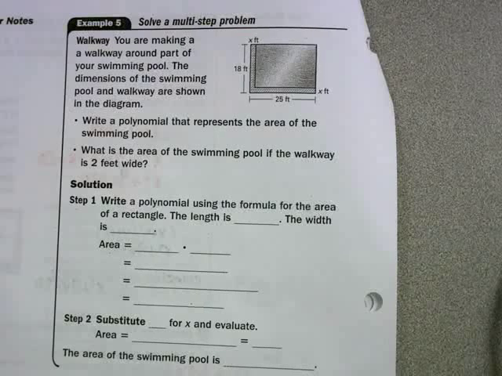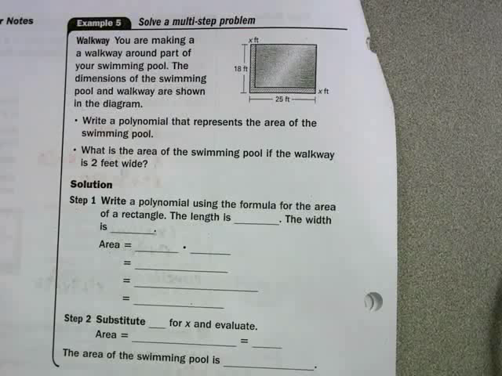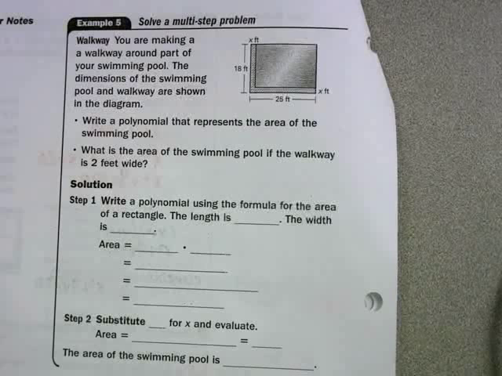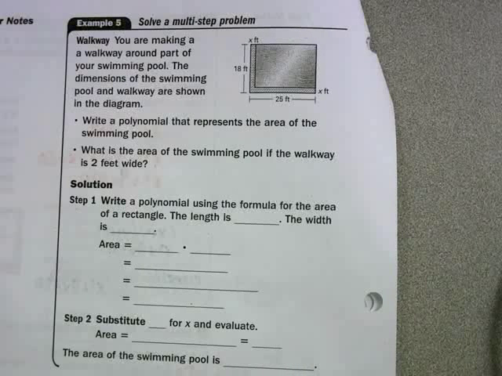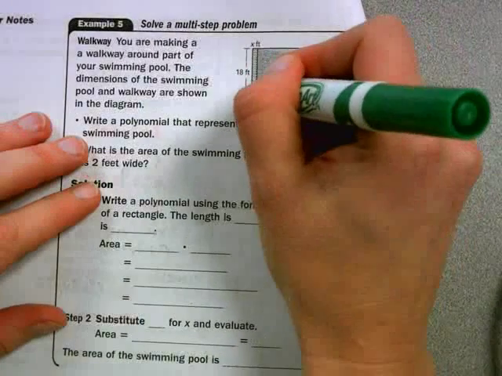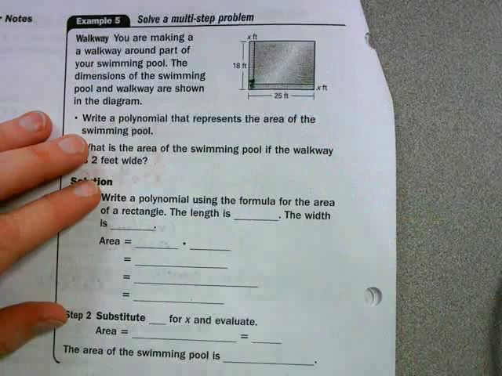So we're going to break this guy down. So step 1, write a polynomial using the formula for the area of a rectangle. Area is length times width, okay? Well, look at what they've done. They have given us the entire length, including the walkway right here, including that walkway, is 25 feet. The length of the walkway, we don't know what it is. It's x. So this part of the pool is 25 minus x.